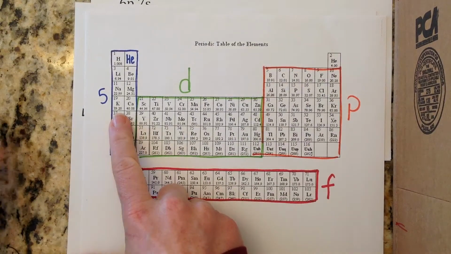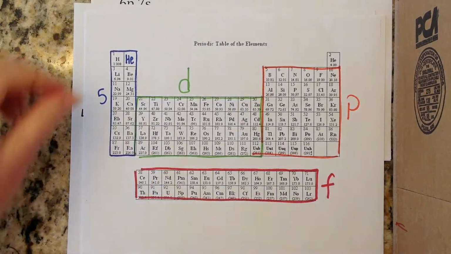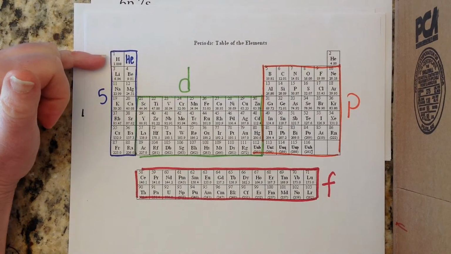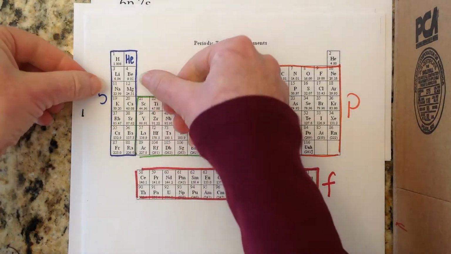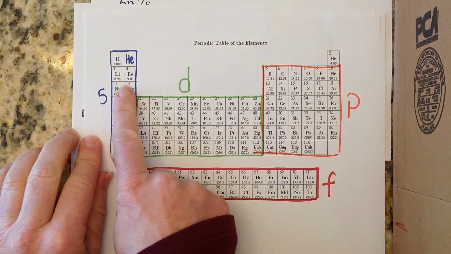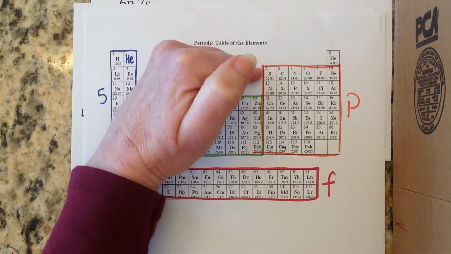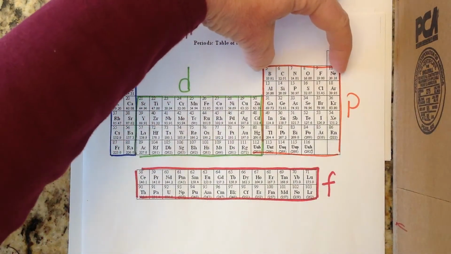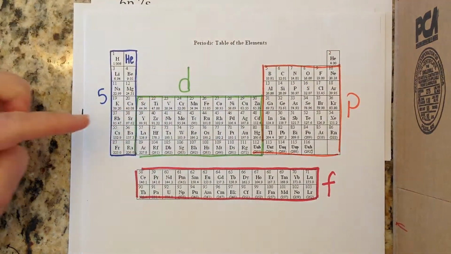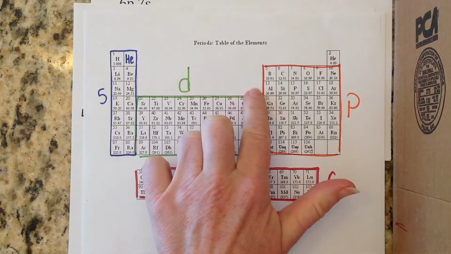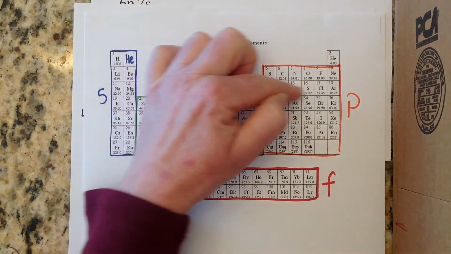So again, we're going to potassium. We're going to start off with 1s2. There is nothing else on row 1. So now we're going to drop down to 2s2. Keep going. Now we are at 2p6. 3s2, keep going, 3p6.